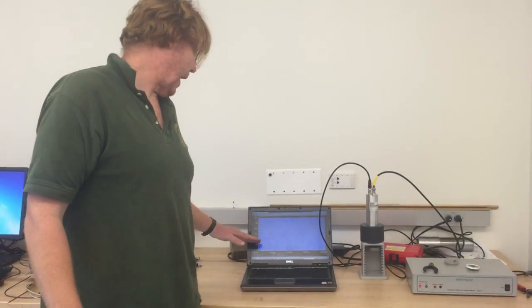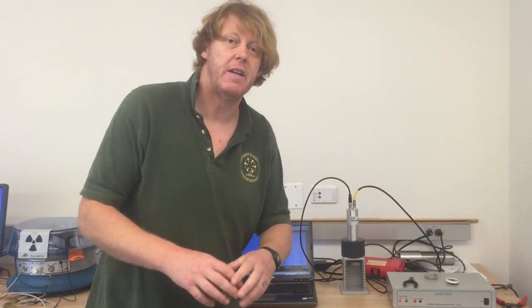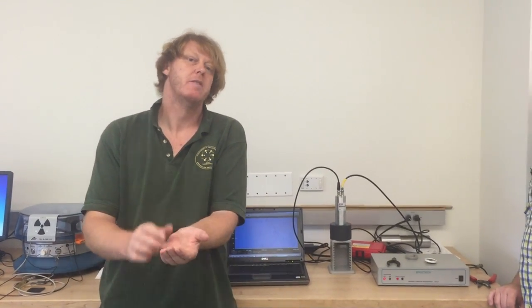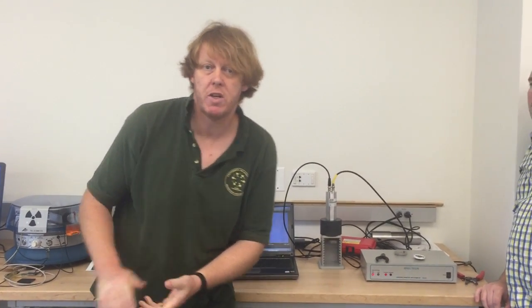There's something else you can do. By counting the number of gamma rays that come every second, you can see the absolute activity of a sample. You can tell me how many gamma rays are coming out of a sample. That's another experiment you can do. There's a wide range of experiments you can do, and this will give you a list to choose from.